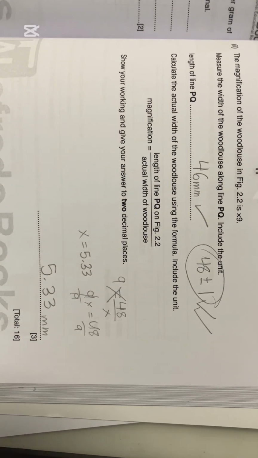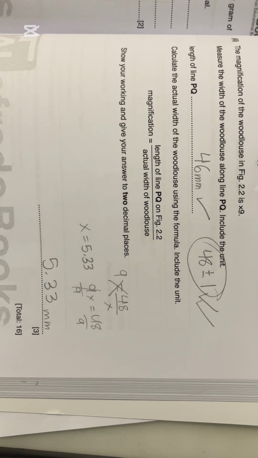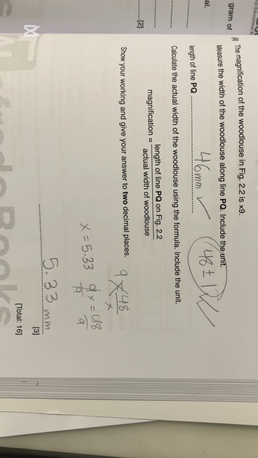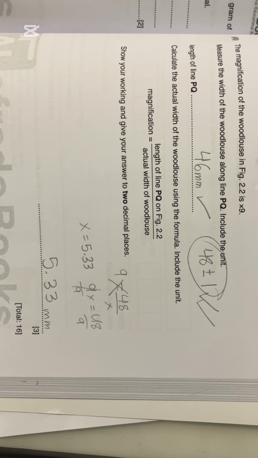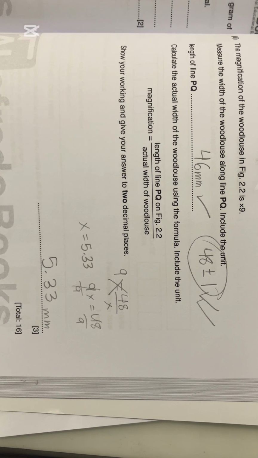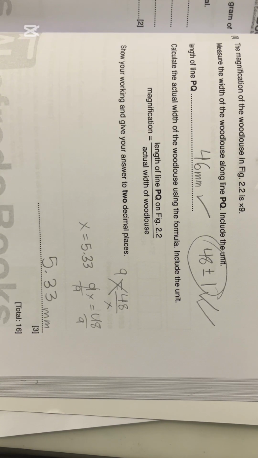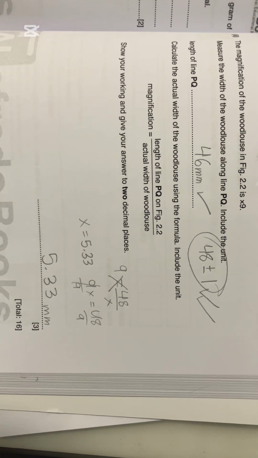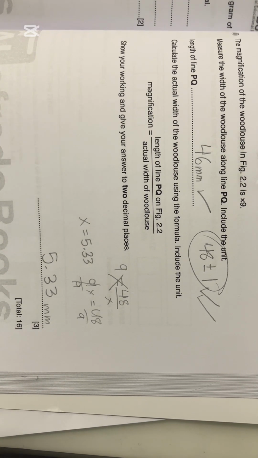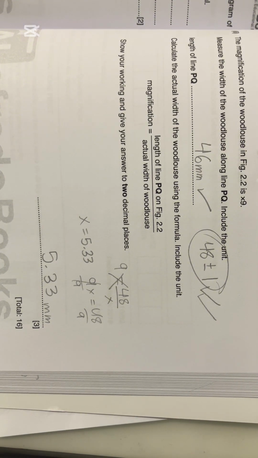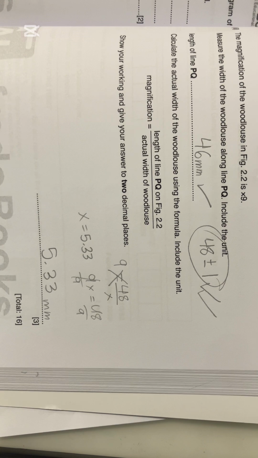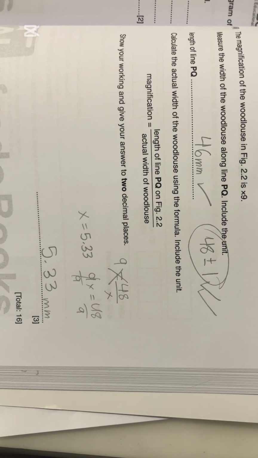And now here we're in question double I. The magnification of the woodlouse in figure 2.2 is times 9. Now measure the width of the woodlouse along line PQ. Include the units. So now when you're going to measure line PQ, you're of course going to use a ruler, and it's better to convert the units into millimeters. Now calculate the actual width of the woodlouse using the formula, include the unit.